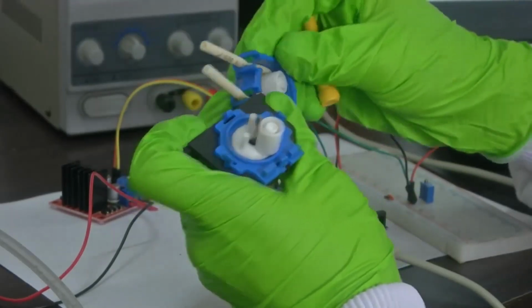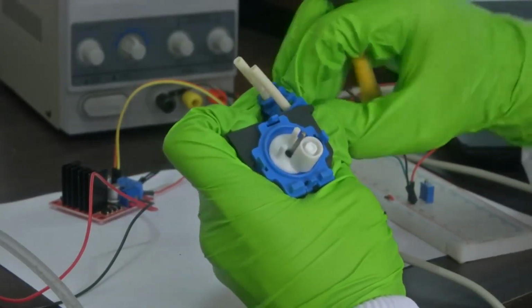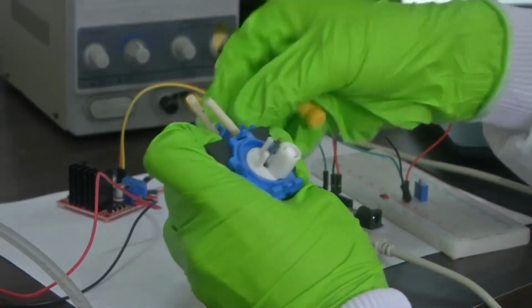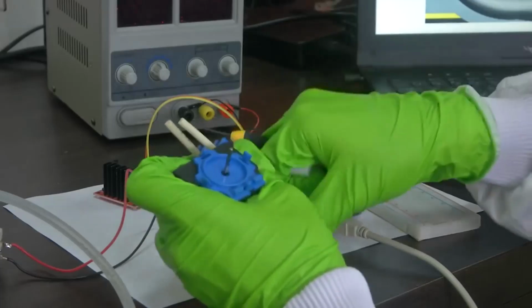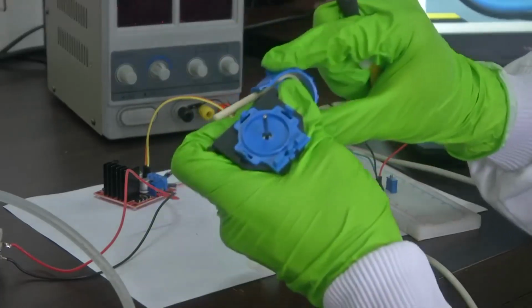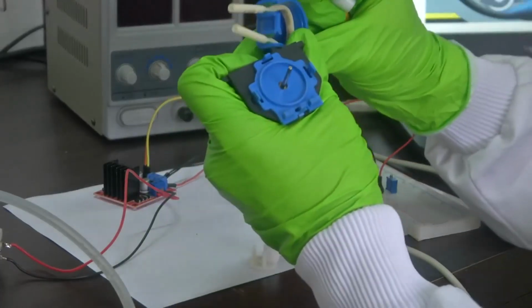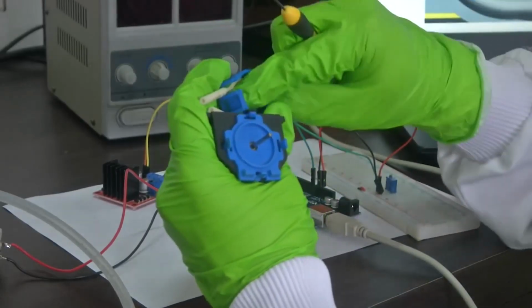So you can see that there are rollers here. You can see that the tube is over here, and this is the casing against which the tube will be pressed.